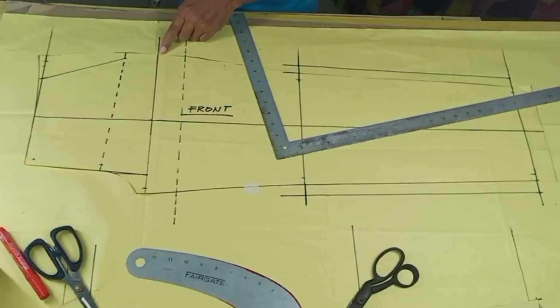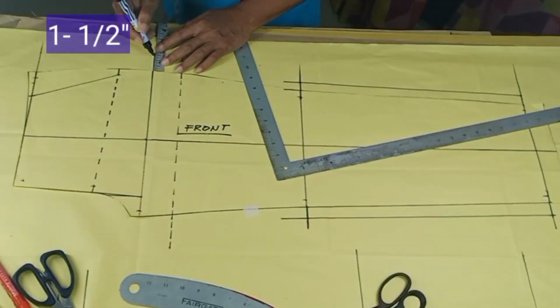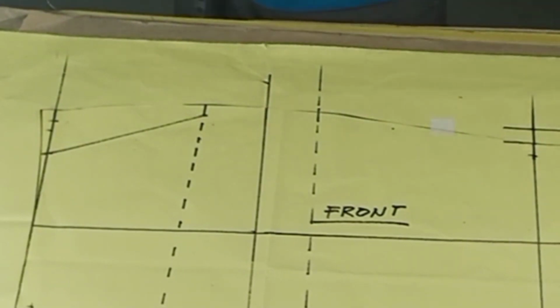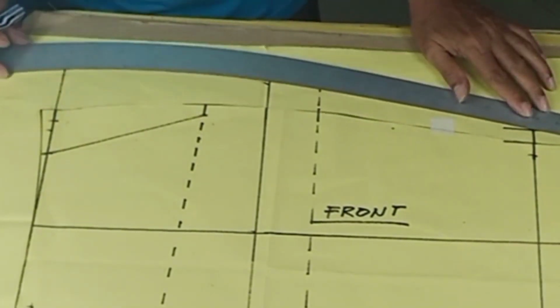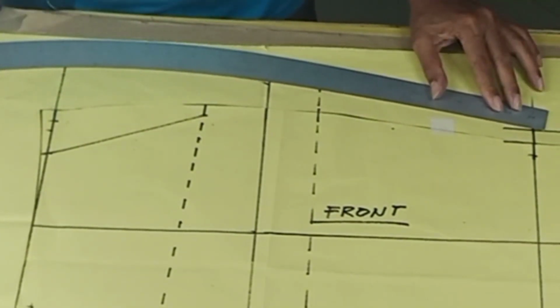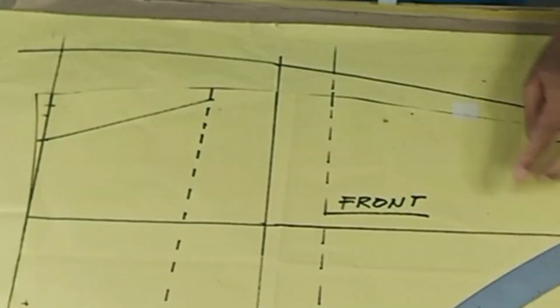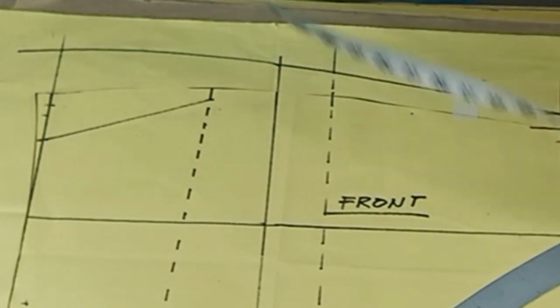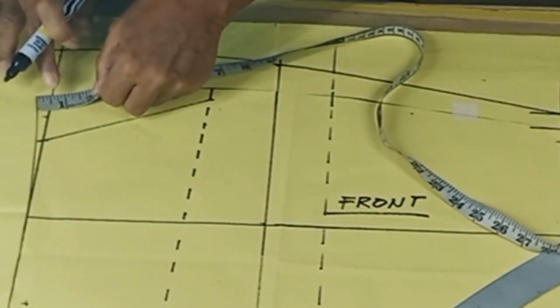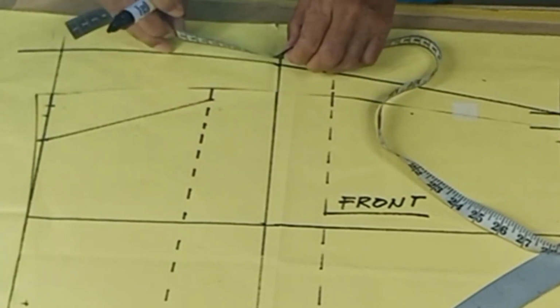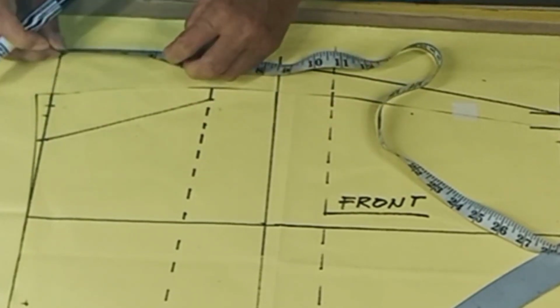And from the front panel of the crotch line, add 1.5 inches towards the back panel. And connect the marks towards the waistline using the hip curve. Now see to it that the front and back panel are even by measuring the front and bringing it to the back panel. Just do this procedure, my friends.